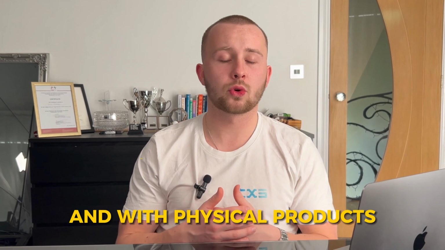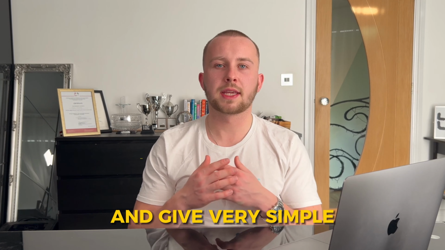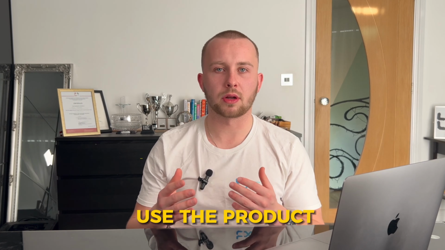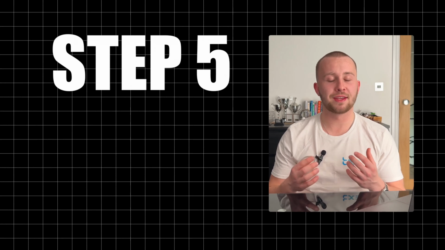free value. And with physical products, make it super simple to order and very fast to get to them. Make the product itself fast and easy to open, and give very simple directions on how to use the product. Look at Apple, everyone knows how to use the product. The packaging is very simple, but it's so effective. So step 5, make it so good.